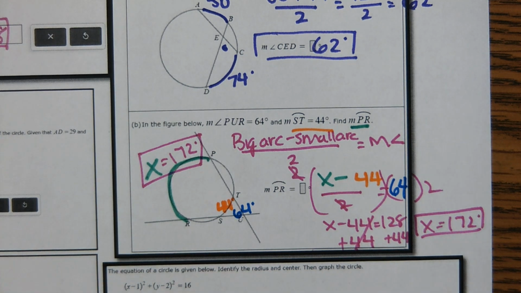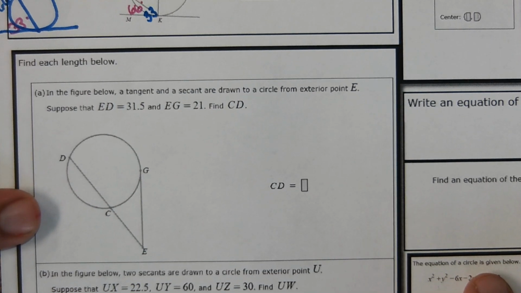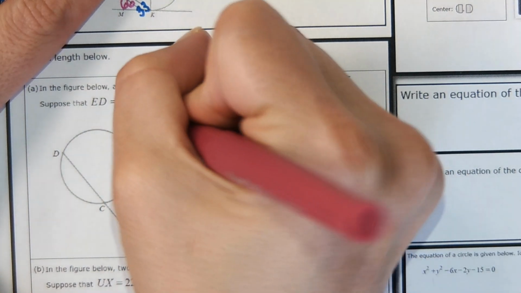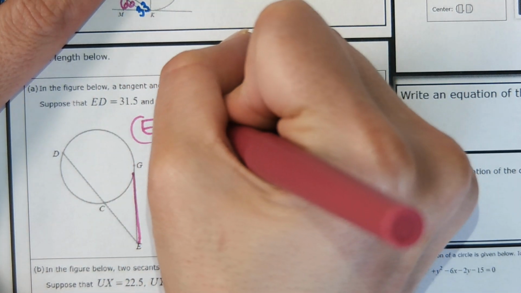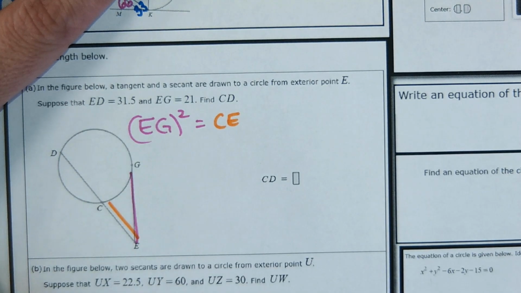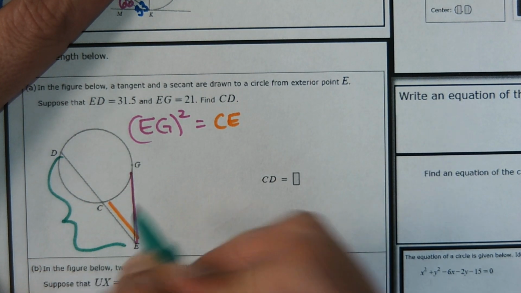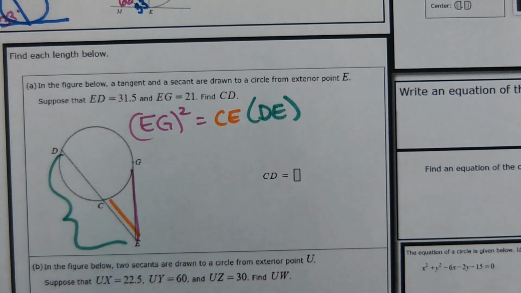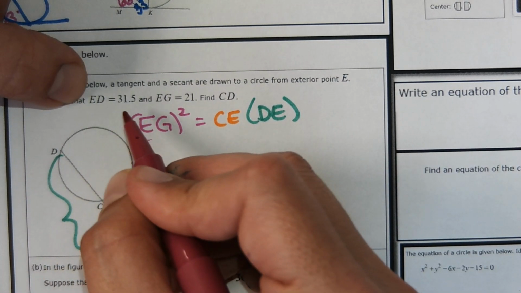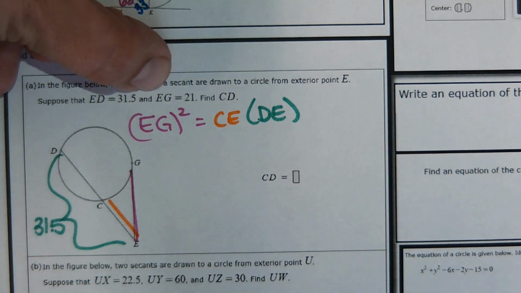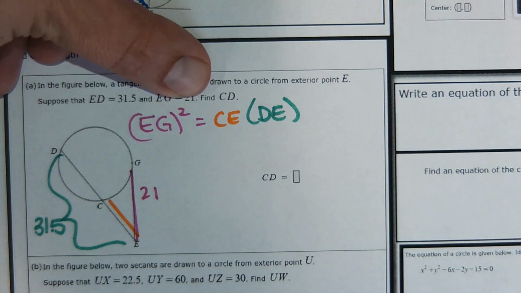Okay, next we are going to move over here to this one. The equation for this one is this exterior segment right here. It'll be EG squared equals CE times, like, the length of this whole segment, DE. Okay. Then, looking at what they gave us, I'm going to label this segment. So ED is 31.5. And EG is 21. And then it says find CD.